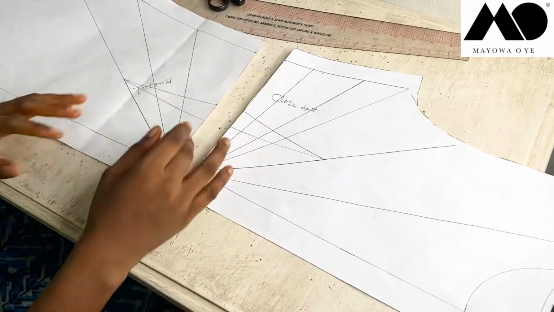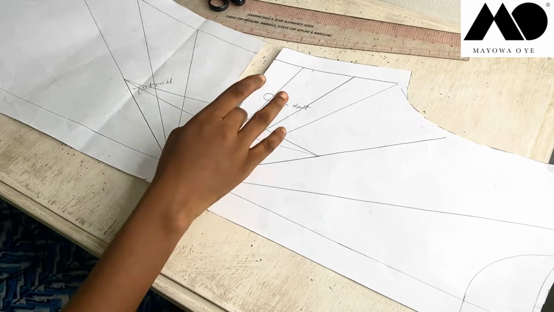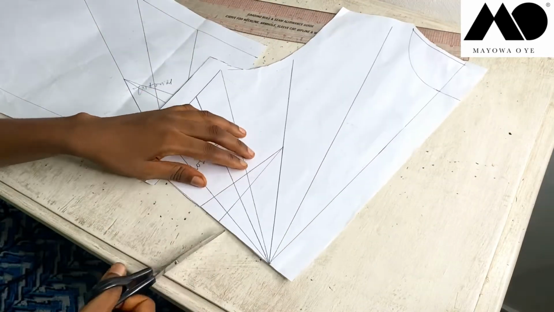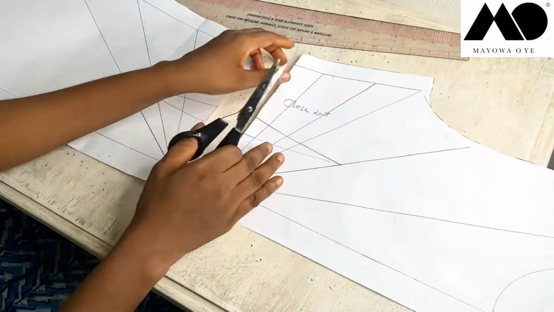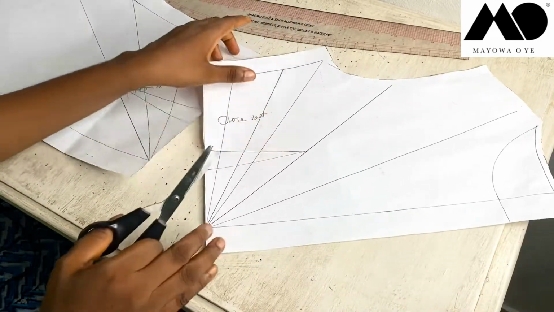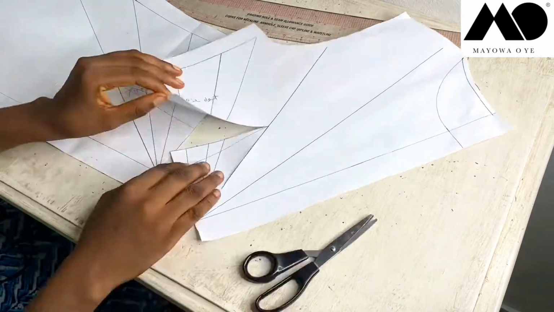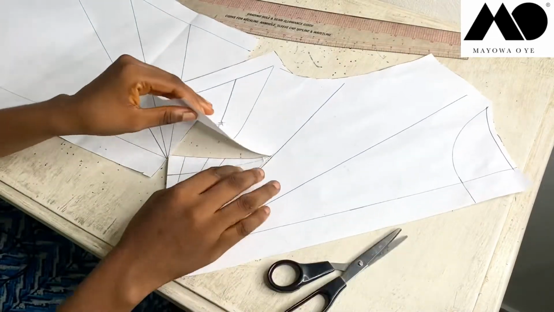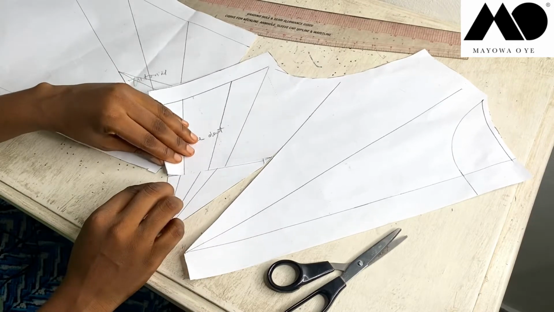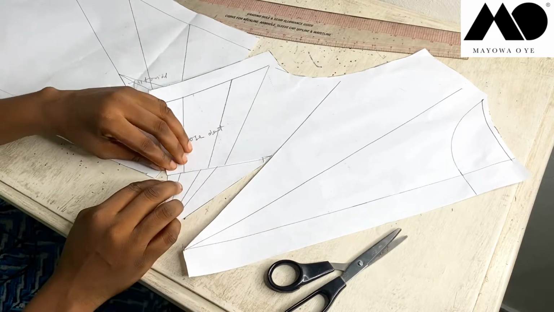Now that I have this cut open, before cutting my slash lines, I'm going to transfer the darts. I'm going to open this up, and then I'll open these bits up also. I hope you can see what I'm doing. You're going to close this, moving it to close this. So it has already transferred the darts here. Down here you can see this place opens up.